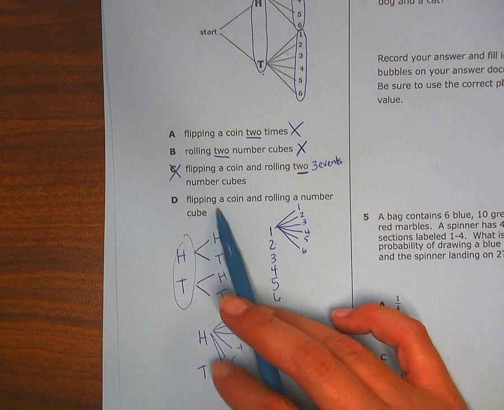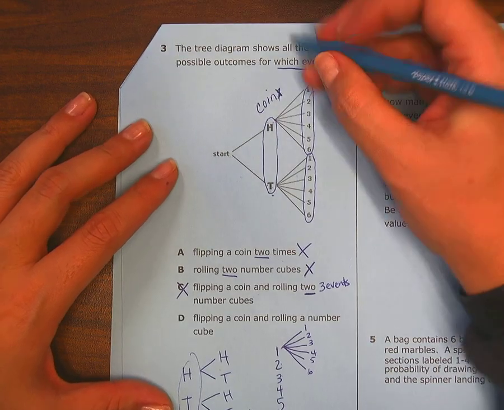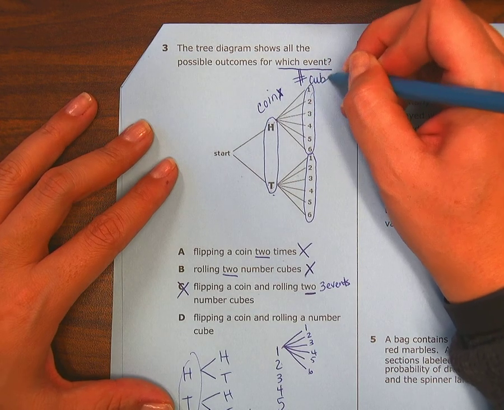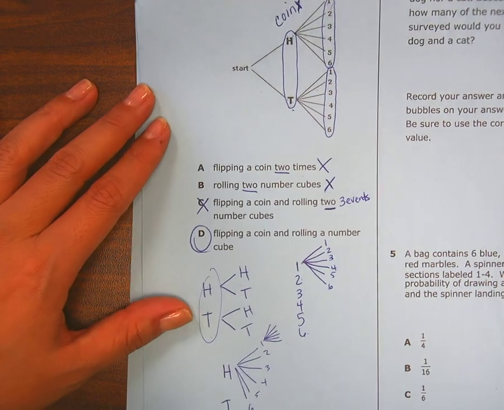And then this one says flipping a coin and rolling a number cube, which I can clearly see here. Here's my coin. Here's my number cube because I've got the 6 choices. So D was the correct answer for number 3.